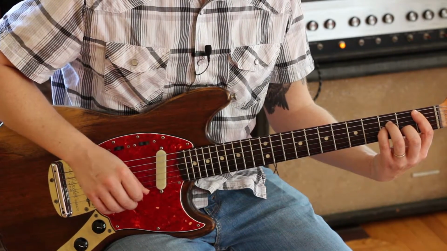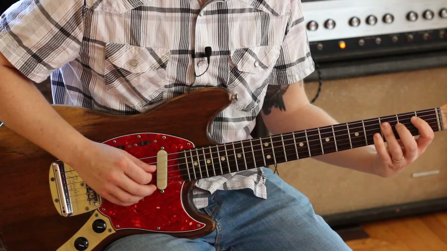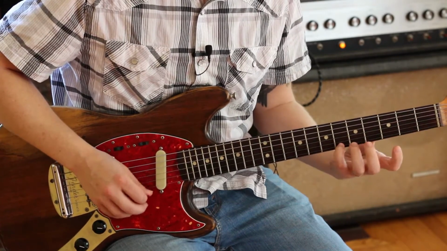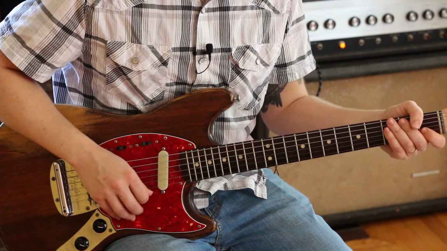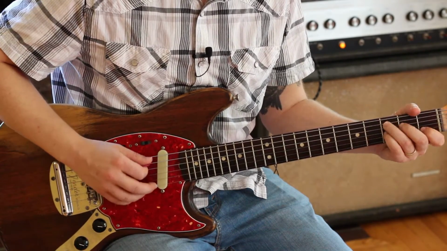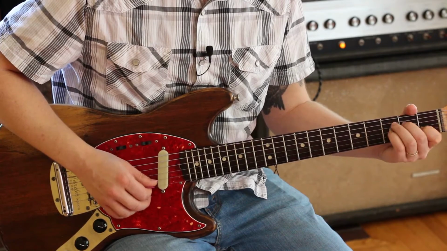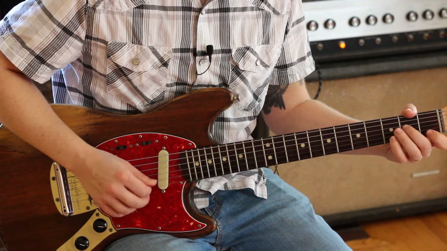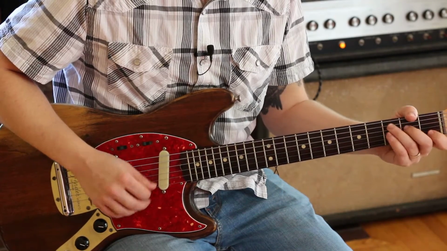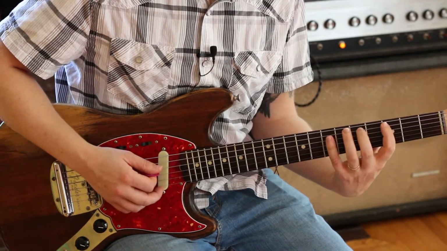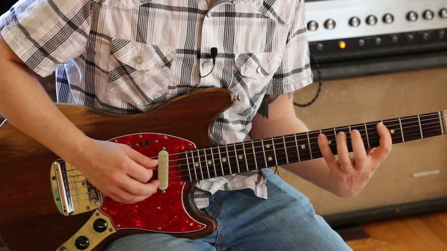Again, if we add the thirds to it, our C7, that's not a very useful arpeggio form.